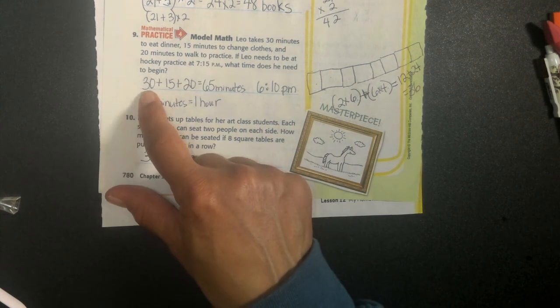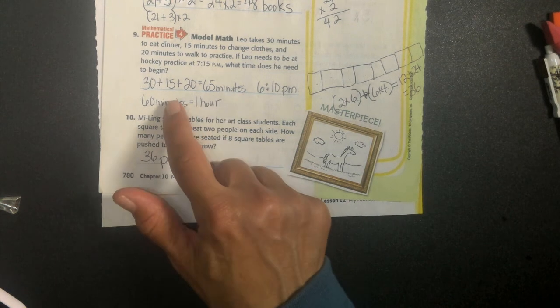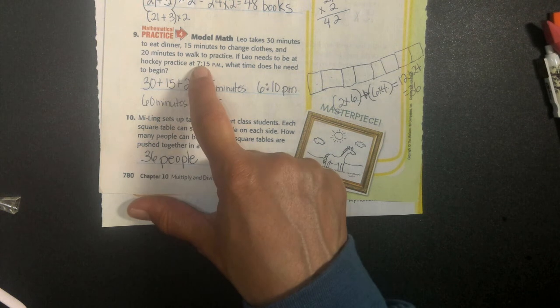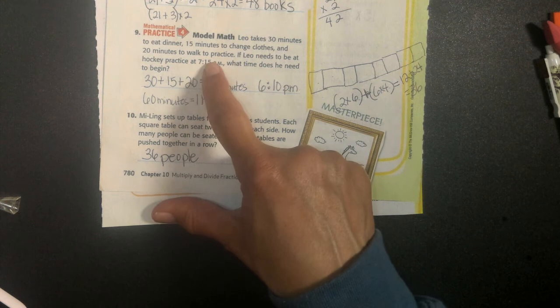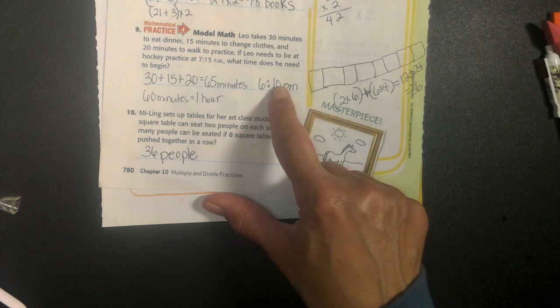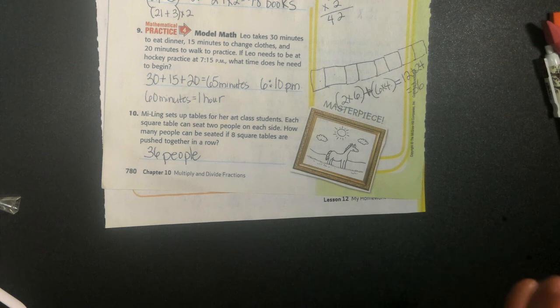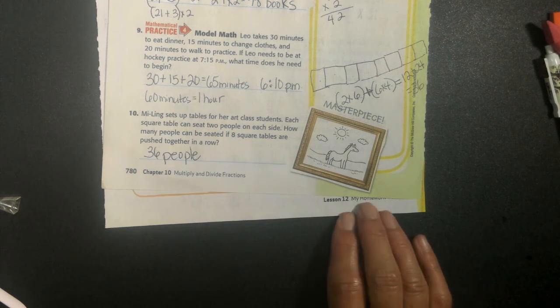So I'm going to add up my times together. 30 plus 15 plus 20 is going to give me 65 minutes. Remember, there's 60 minutes in 1 hour. So I'm just going to count backwards here. He needs to be there at 7:15, so he needs to start getting ready 1 hour before that, which will give me 6 o'clock, and plus another 5 minutes, right? I'll take away my 5 minutes here, which he needs to leave by 6:10 to start working. He needs to start eating dinner by 6:10, and so he can be out the door at 7, or so he can be at practice at 7:15 on time.